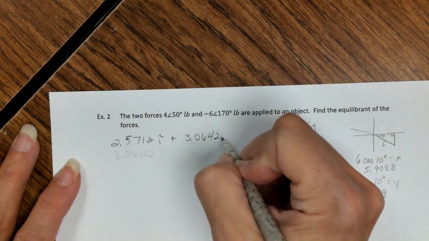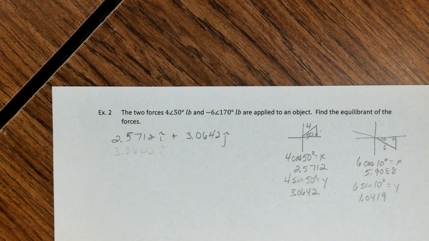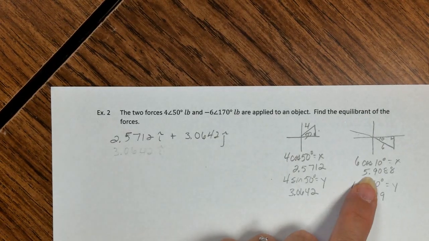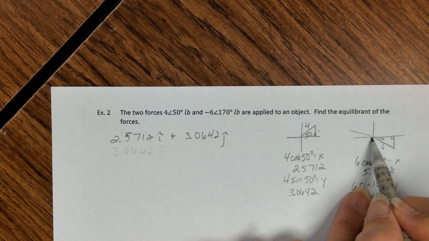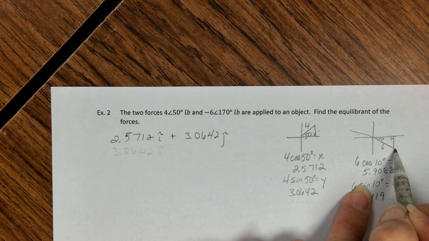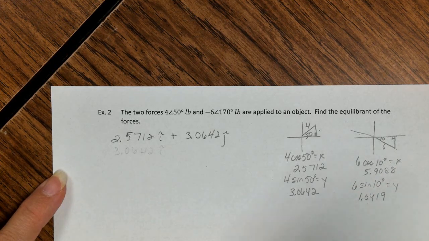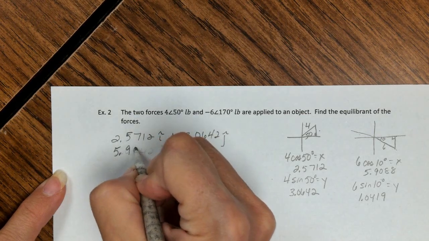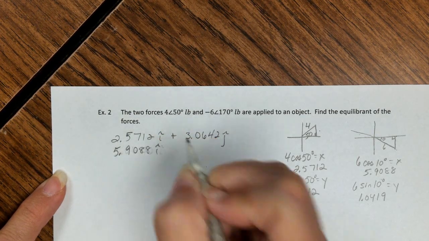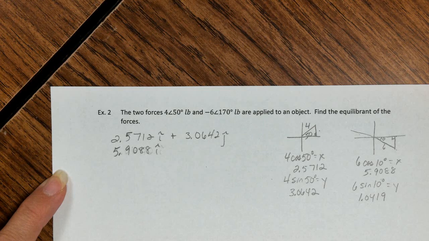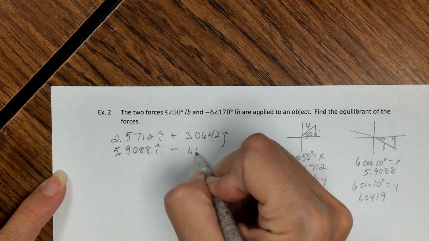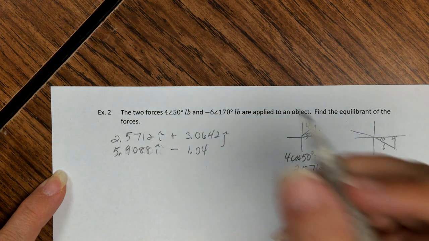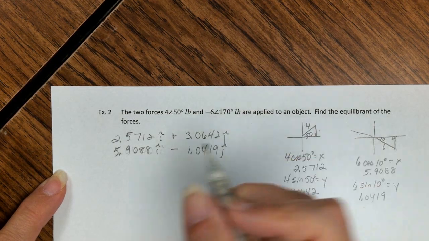Okay, 642. This is the j for the first vector. All right, now to the second vector. We have a positive x and a negative y. So 5.9088i, that one's positive. The y is negative, so minus 1.0419j.